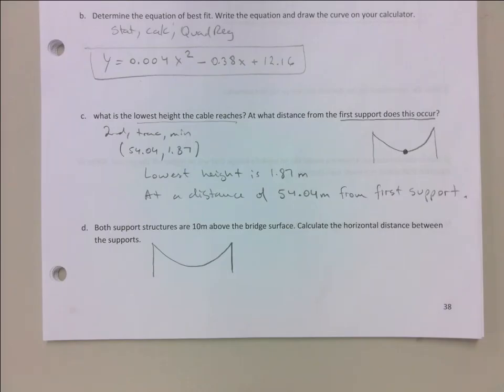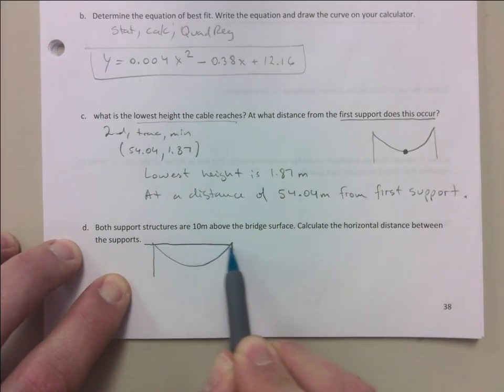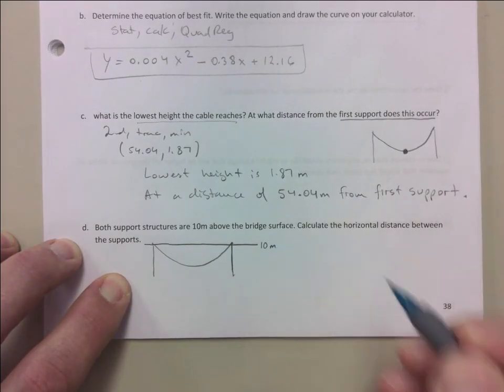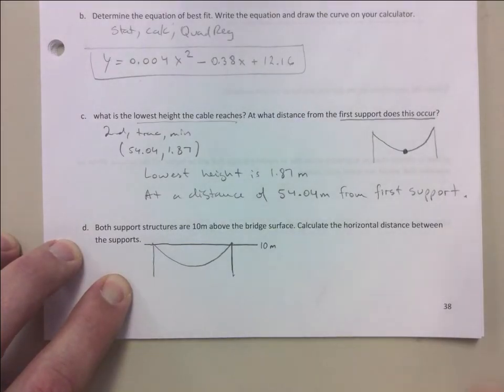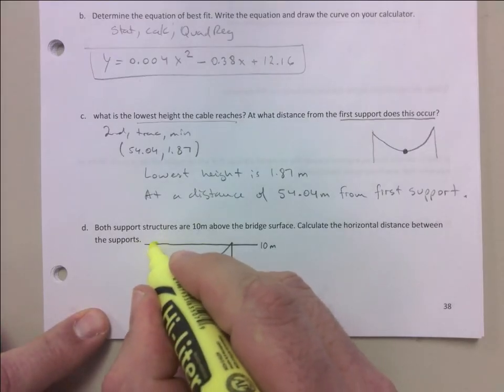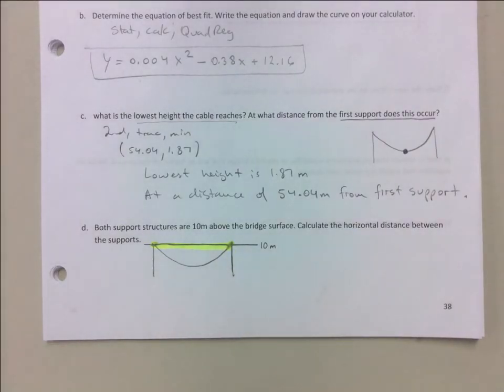So basically what they're saying is the height of these posts is at a 10-meter mark. Okay? And we want to find out what is the distance from here all the way to there. That's what we're trying to figure out.